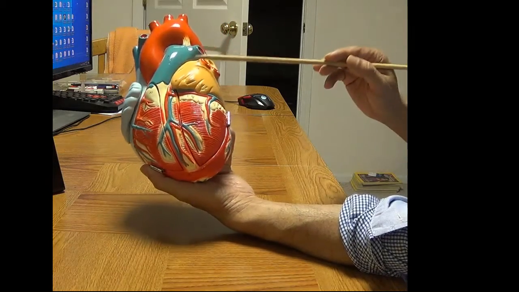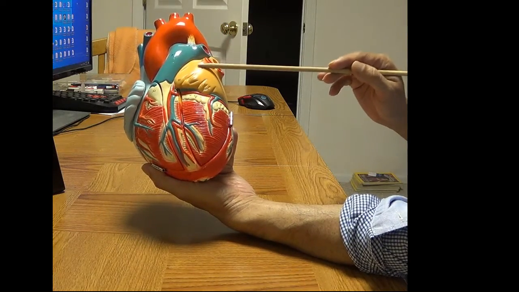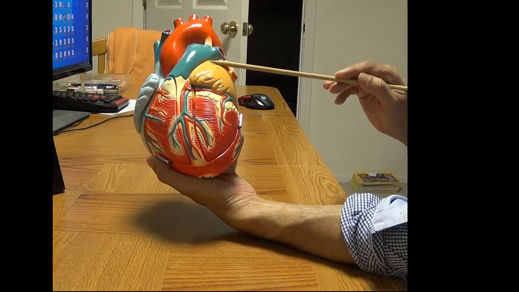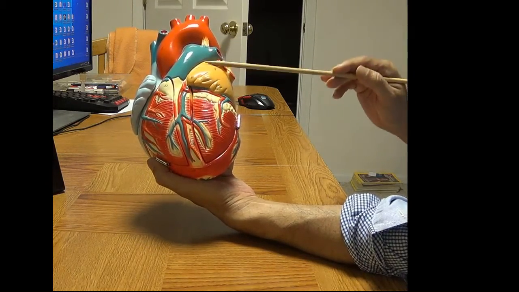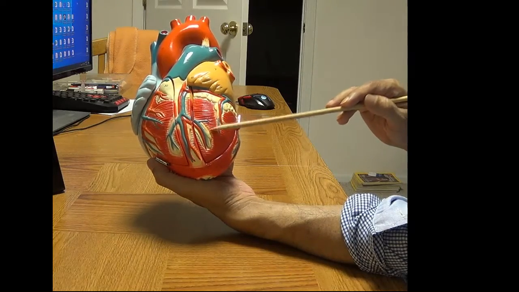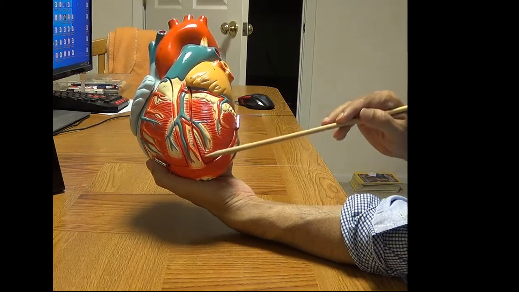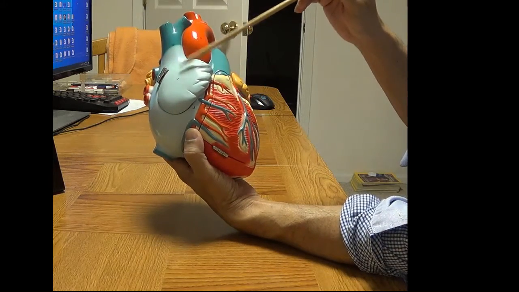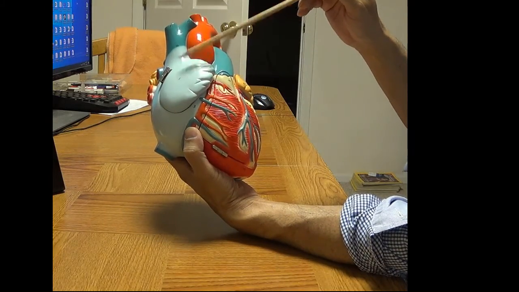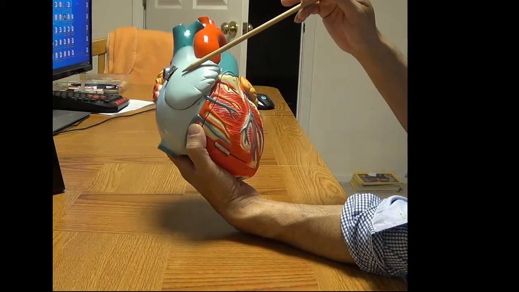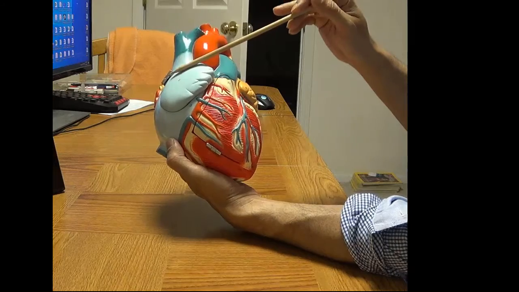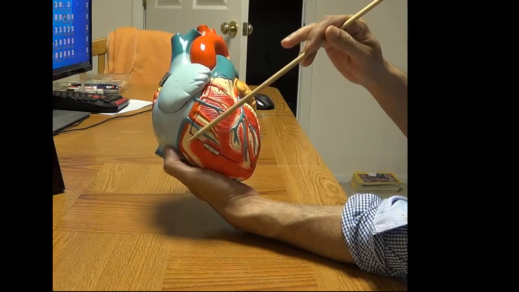So the left atrium receives oxygenated blood from the lungs and gives the oxygenated blood to the left ventricle. The right atrium receives deoxygenated blood, not oxygenated, deoxygenated blood from the body, and gives deoxygenated blood to the right ventricle.